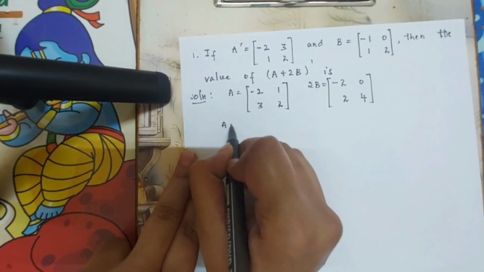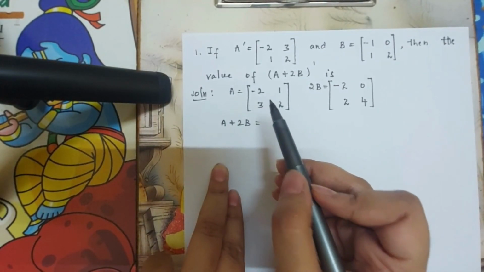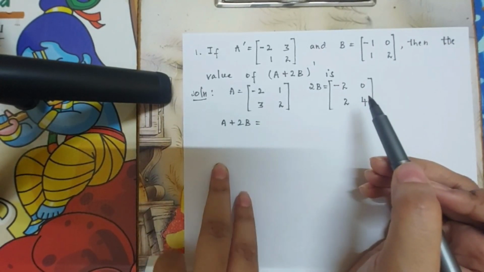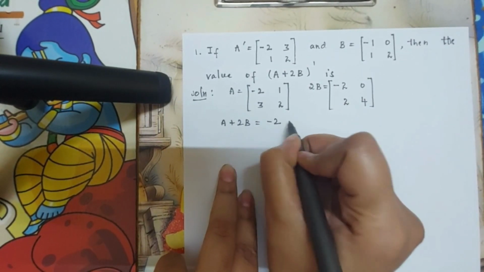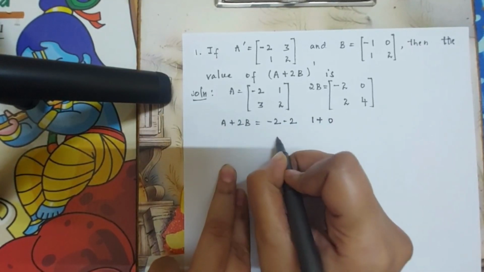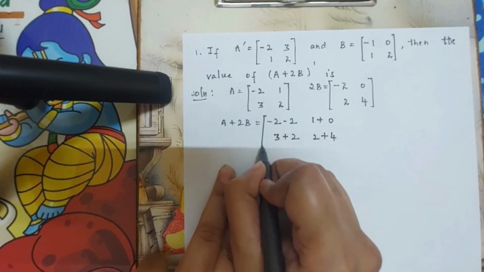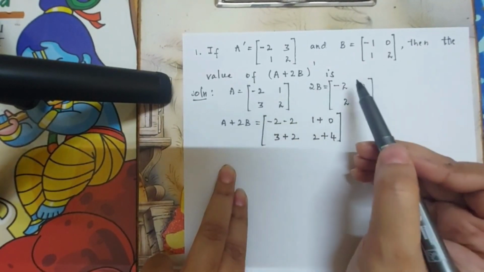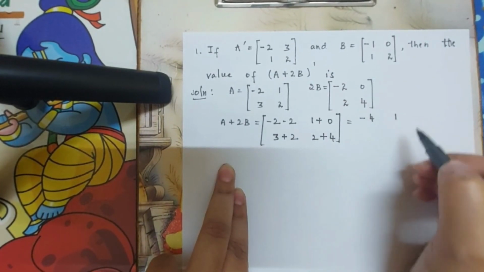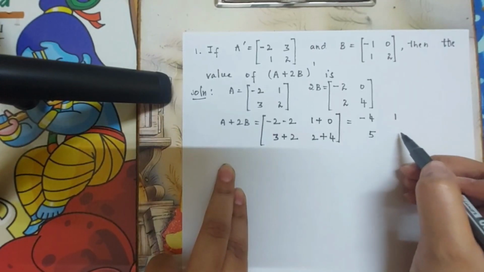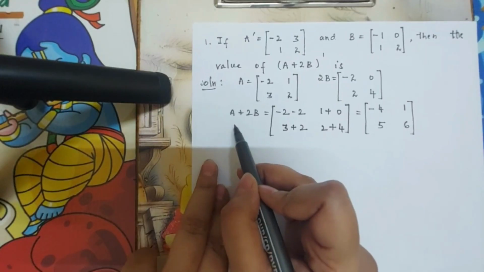So we need A plus 2B first. So A plus 2B will be equal to, see, for adding matrices, the order of both the matrices should be the same. So even here, we'll be able to add these two matrices. So -2 plus -2, 1 plus 0, 3 plus 2, 2 plus 4. We will be adding corresponding elements to get the sum of two matrices. So here it will be -4, 1, 3 plus 2 is 5, 2 plus 4 is 6. Now this is the value of A plus 2B.